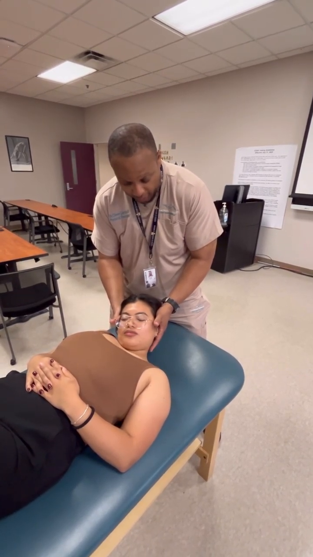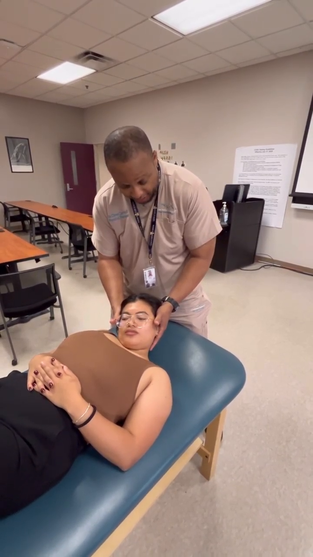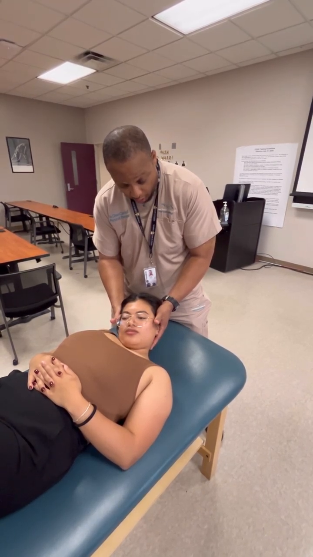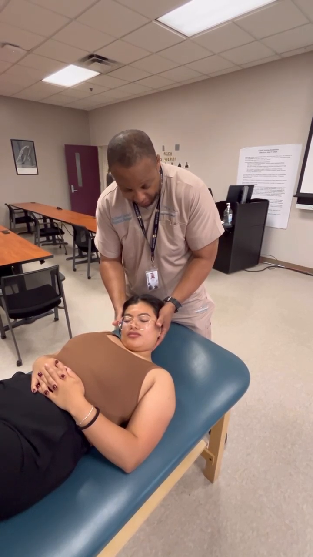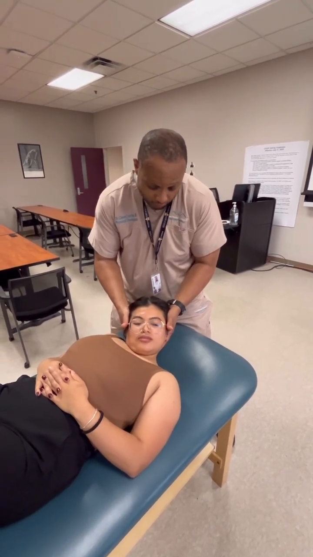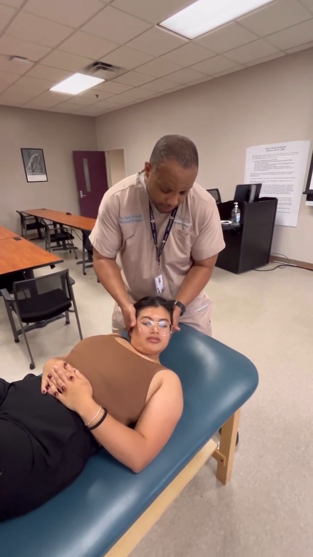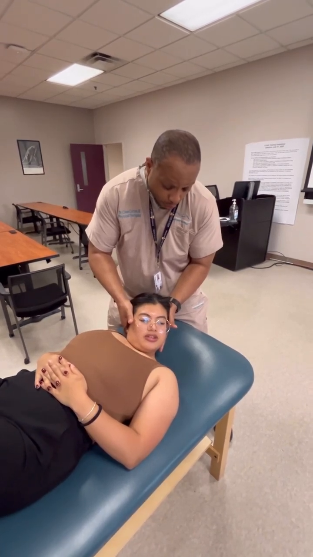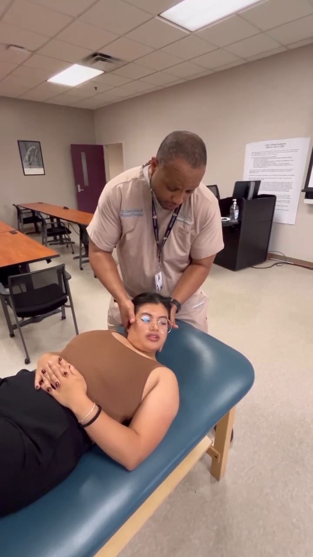So now that we have a facet lock with side bending right, on the left side, we have also facilitated an up glide of C4 on C5 with the facet lock and also with maintaining the forward bending. Now, as I introduce the rotation to the left, this is where we get the gapping to occur on C4 on C5. So now we have even more space of C4 on C5 to occur.